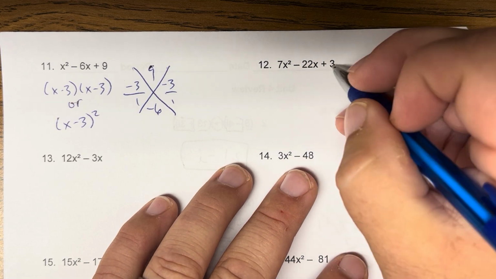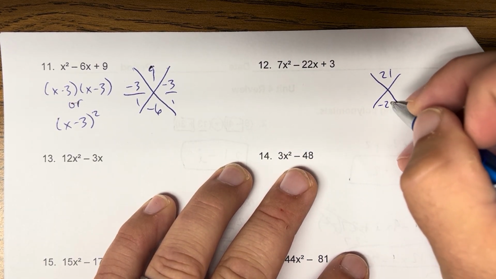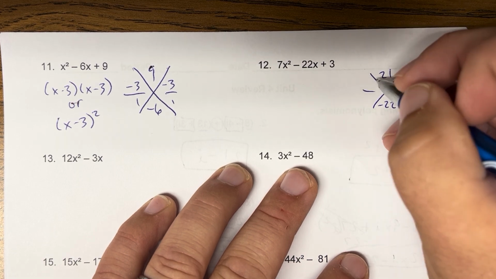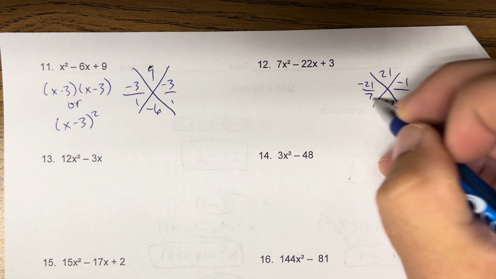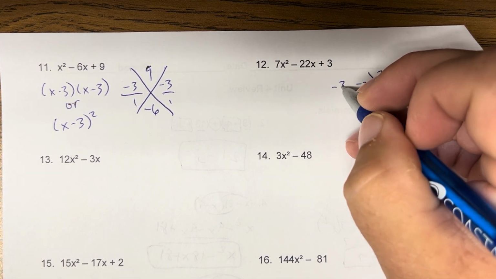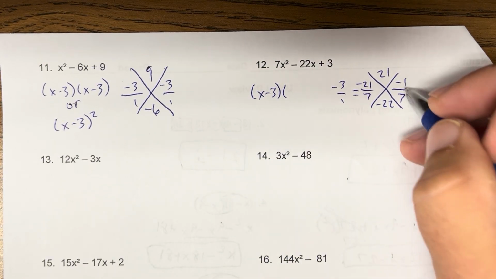Number 12, I don't see any GCFs, and so what multiplies to 21 and adds to -22? That's going to be a -21 and a -1. And we're dividing by 7, which is my a, so -3/1. So we have x minus 3 and 7x minus 1.